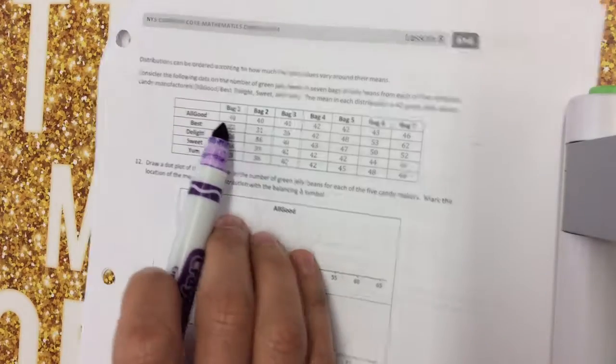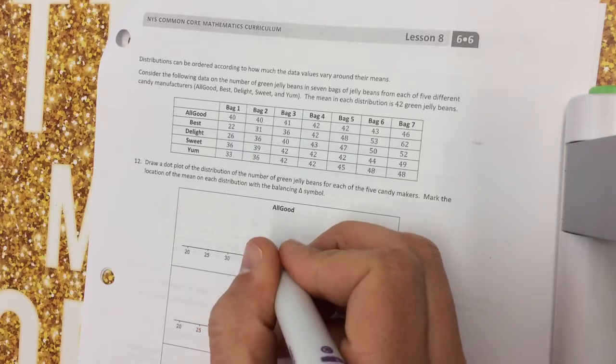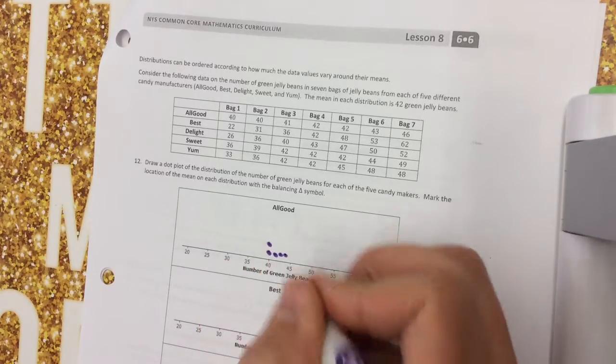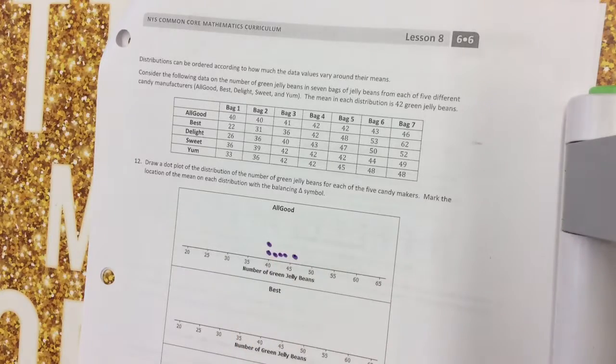Okay, the All Good we're dotting 40, 40, 41. So 40, 40, 41, 42, 43, and a 46. Pretty consistent dot plot here. They're very close together, very clustered together.